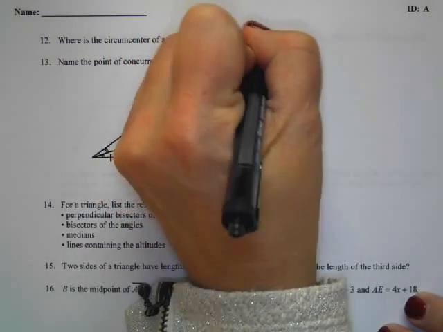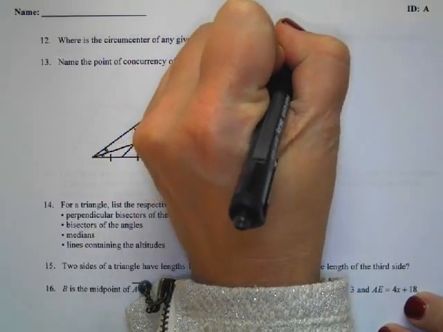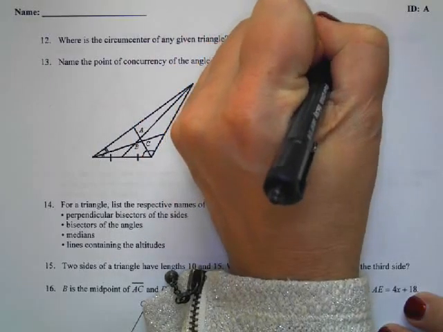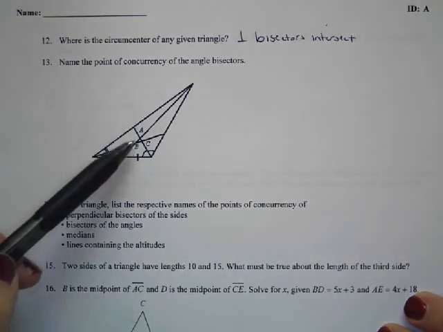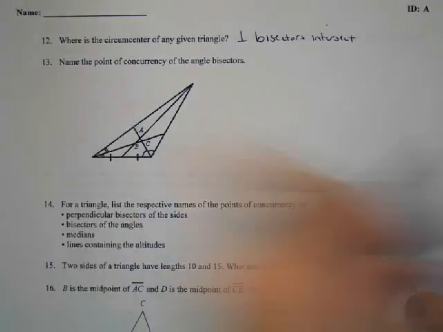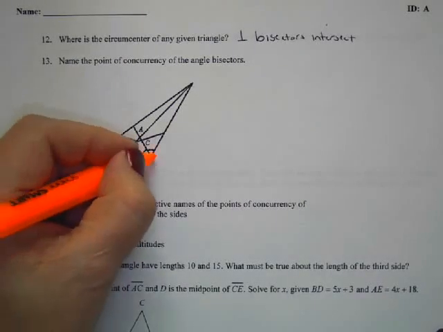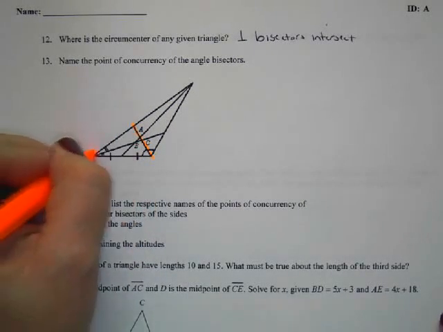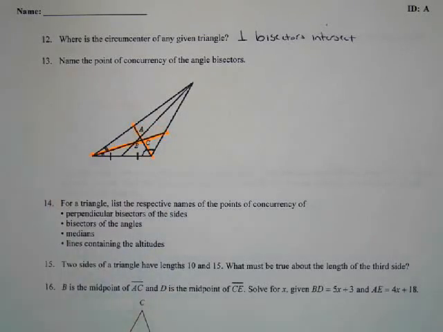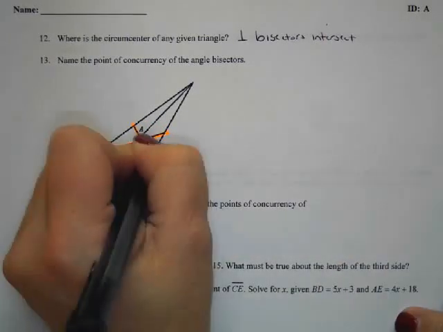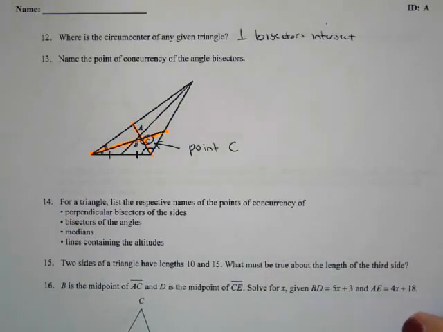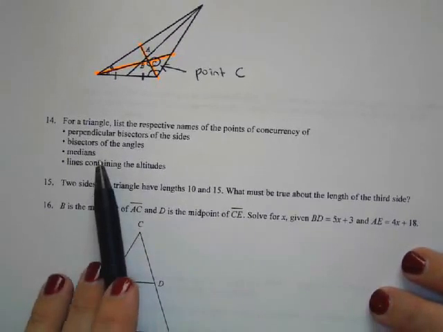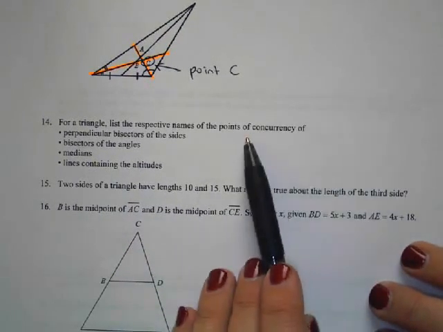So the circumcenter is where perpendicular bisectors intersect. This point where the angle bisectors meet, so we have an angle bisector here, and we have one here. So they both cross at point C. So point of concurrency, that's another name for point of intersection.